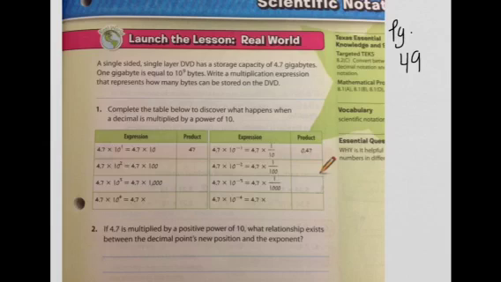4.7 times 10 squared is going to be 470. 4.7 times 10 cubed is going to be 4,700. 4.7 times 10 to the fourth is 47,000. Notice that when we multiply by a positive exponent, the number gets bigger. When we multiply by a negative exponent, the number gets smaller.